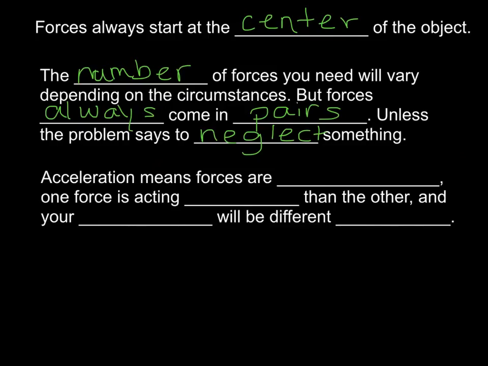The next thing about drawing these pictures has to do with acceleration. If there's an object that's moving and it is accelerating, meaning its speed is changing, it could be speeding up, it could be slowing down. But if it's moving and it's accelerating, that means that your forces are unbalanced.